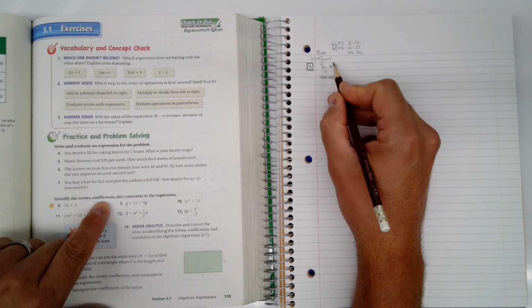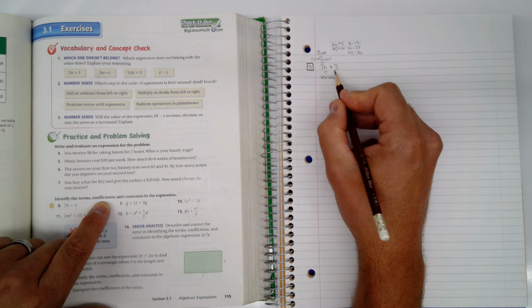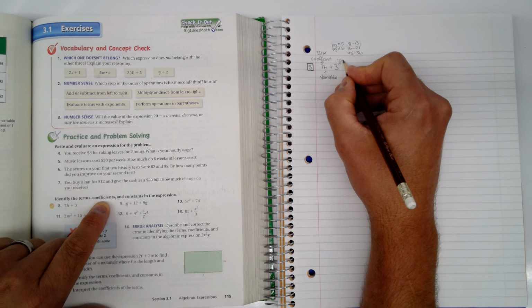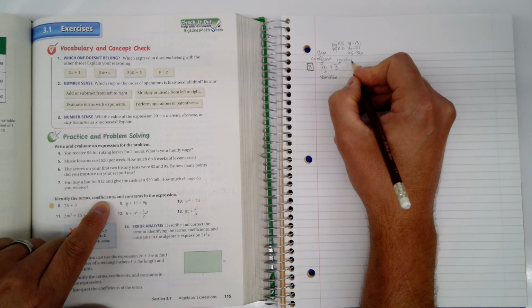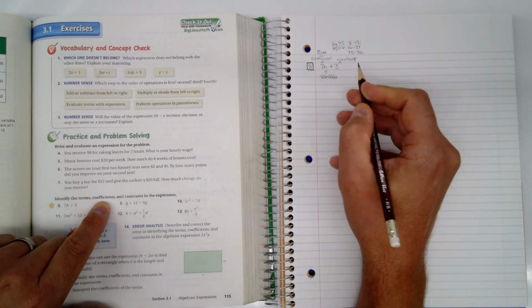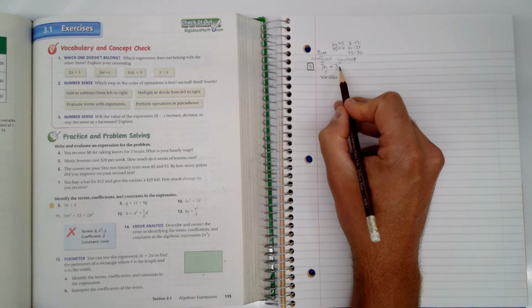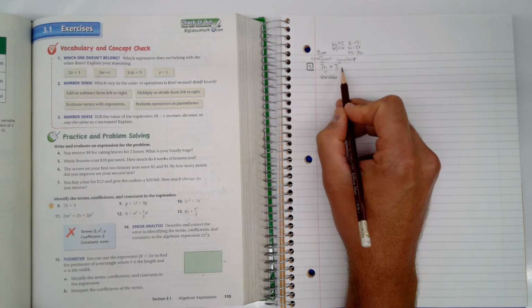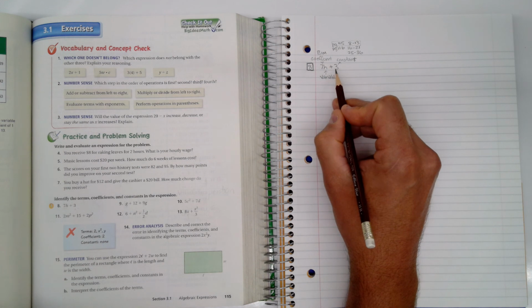When you have an unattached numeral or an unattached number, this is called a constant. Okay, a constant is any unattached value. So this 3 is unattached to anything else in this expression. It's all alone over here by itself. So that means it's constant.